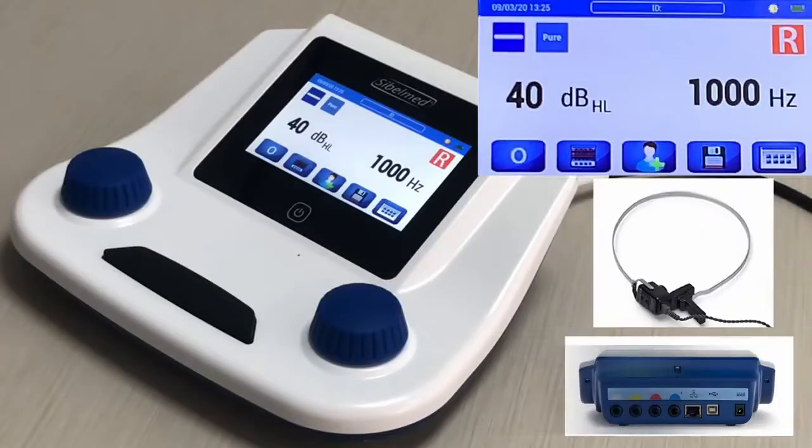To make a test with the bone conduction, we will connect the B71 vibrator and select the test by pressing on the first icon. We would perform the same procedure we did using the air conduction.